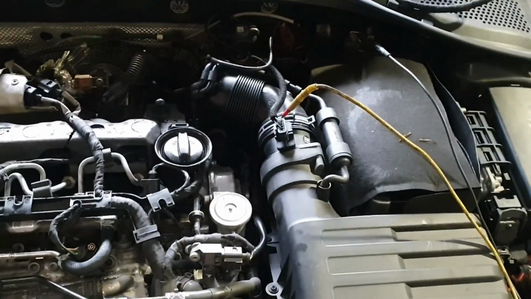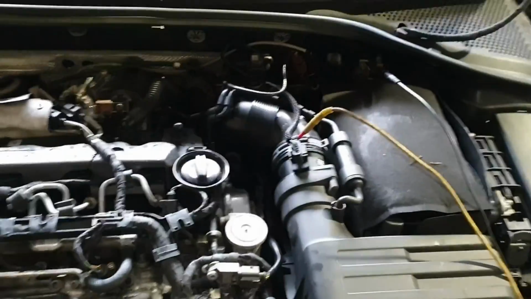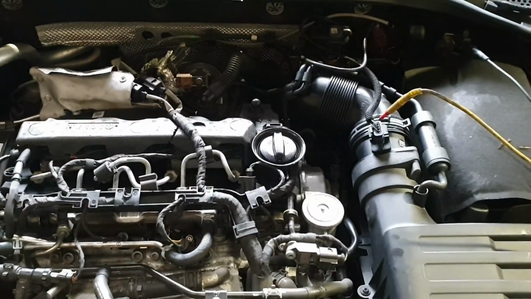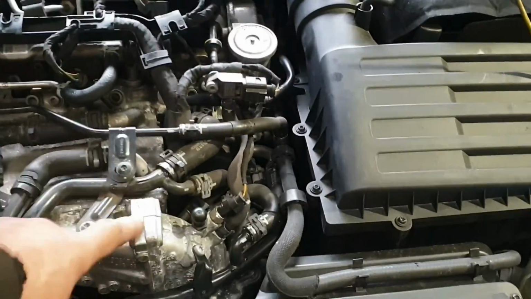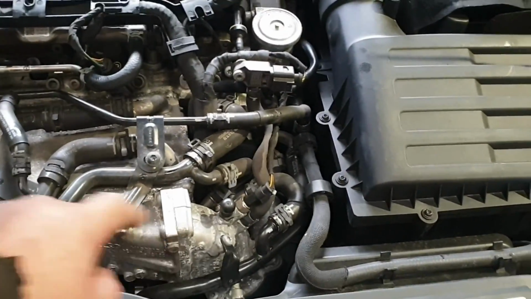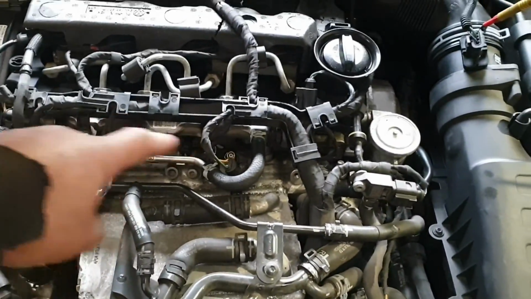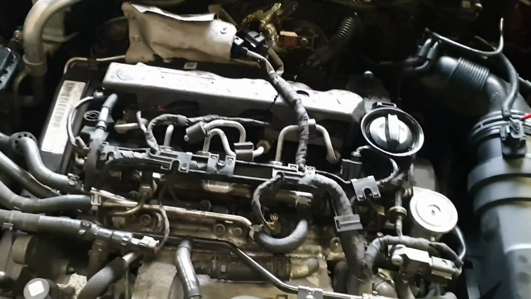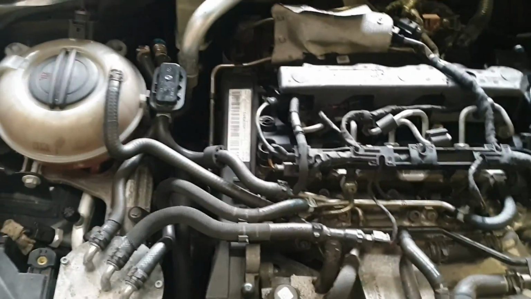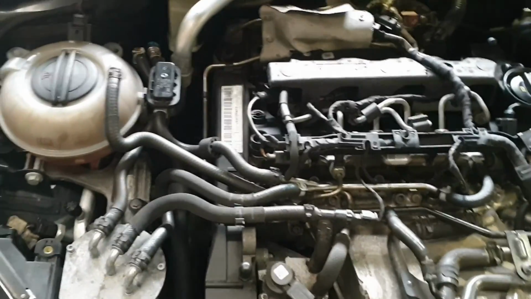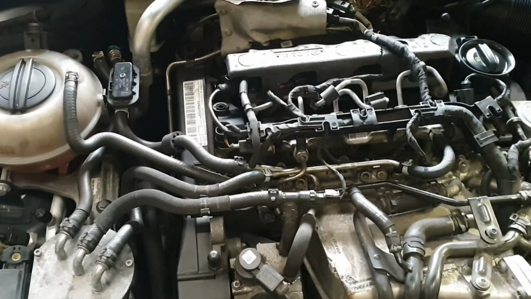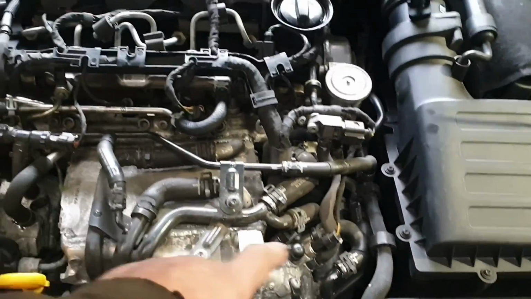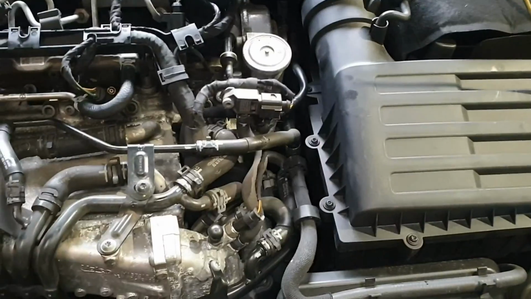I suspect that the EGR valve could be stuck open, the inlet manifold and the inlet port might be clogged, the DPF could be clogged, or it could be a timing issue. Everything has to be considered. So first, I'm going to start with the inlet manifold. I'm going to remove the inlet manifold.